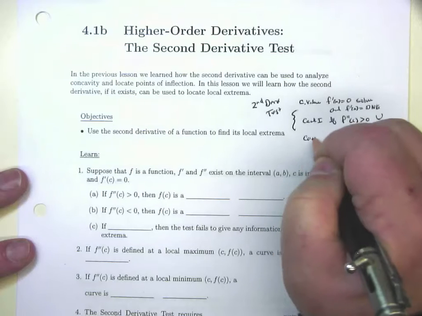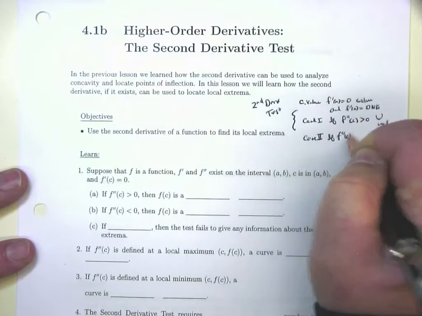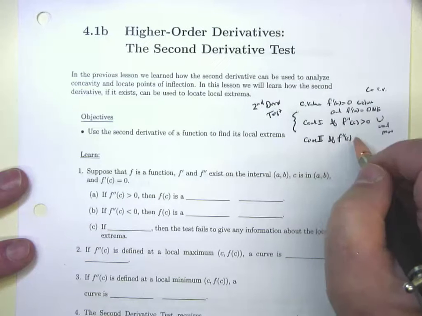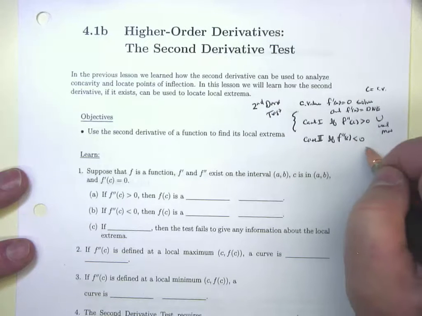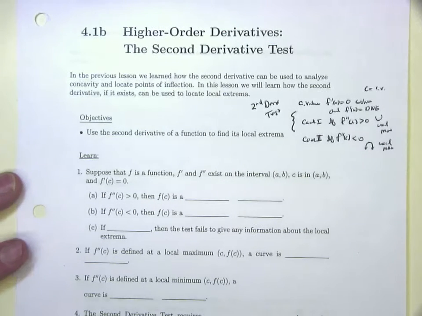In case 2, if the second derivative at your critical value c is less than 0, that means you're going to be concave down. That puts the point at the top, which means you're going to have a local maximum. And the purpose of the second derivative test is that I didn't have to draw a number line to figure out which is the max and which is the min.